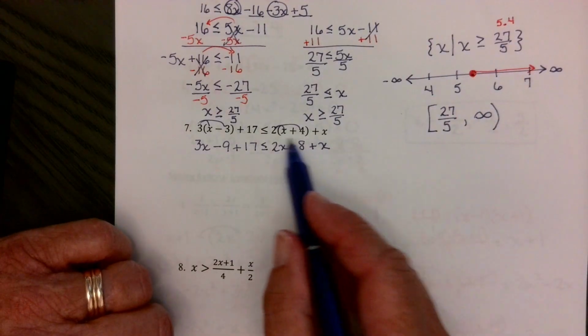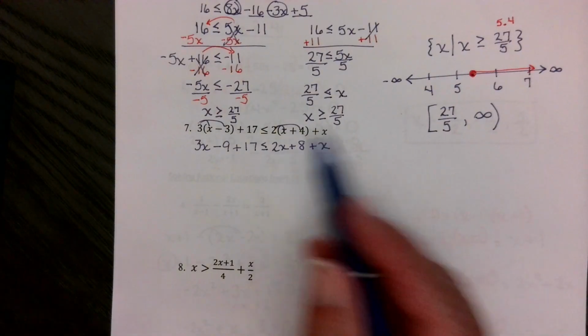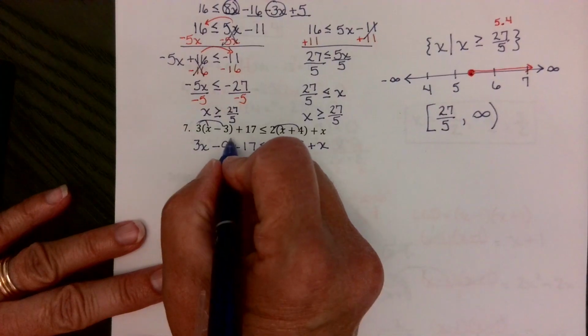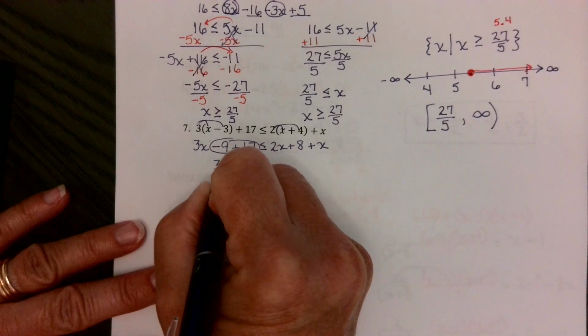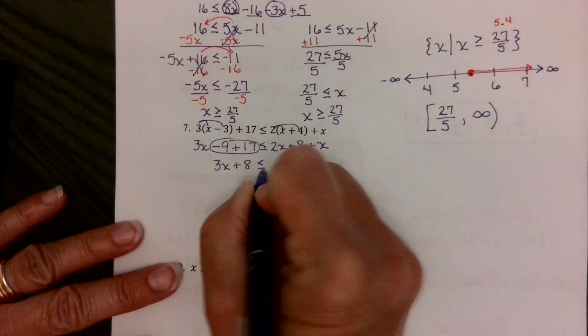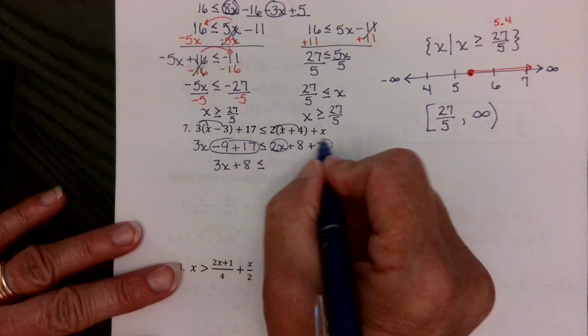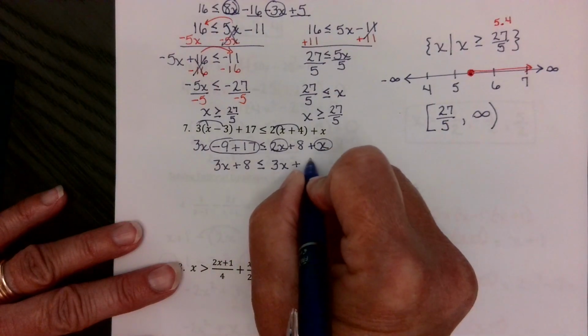Notice I do not distribute the 2 here because it's not in parentheses. Before I start moving, I'm going to combine like terms. So I have 3x plus 8 is less than or equal to, over here I have 2x and x, which is 3x plus 8.